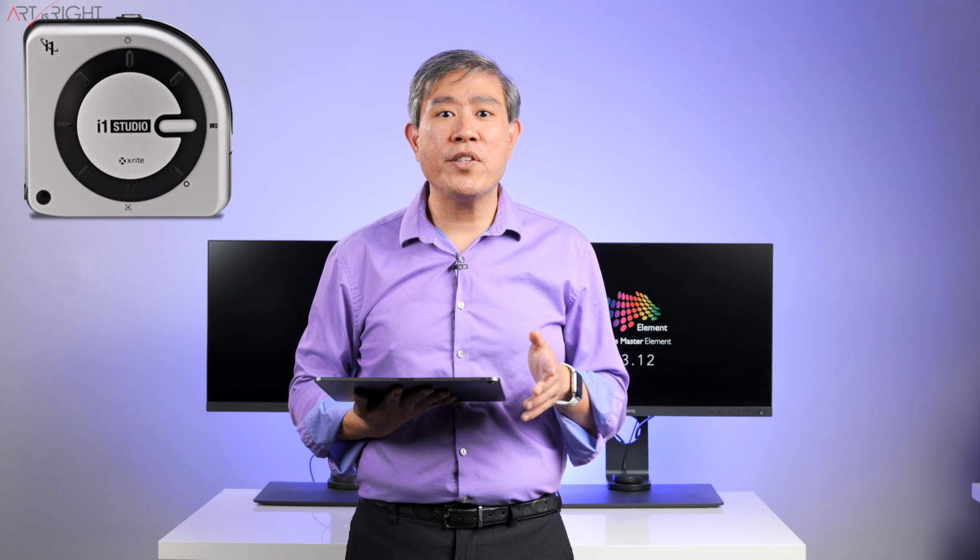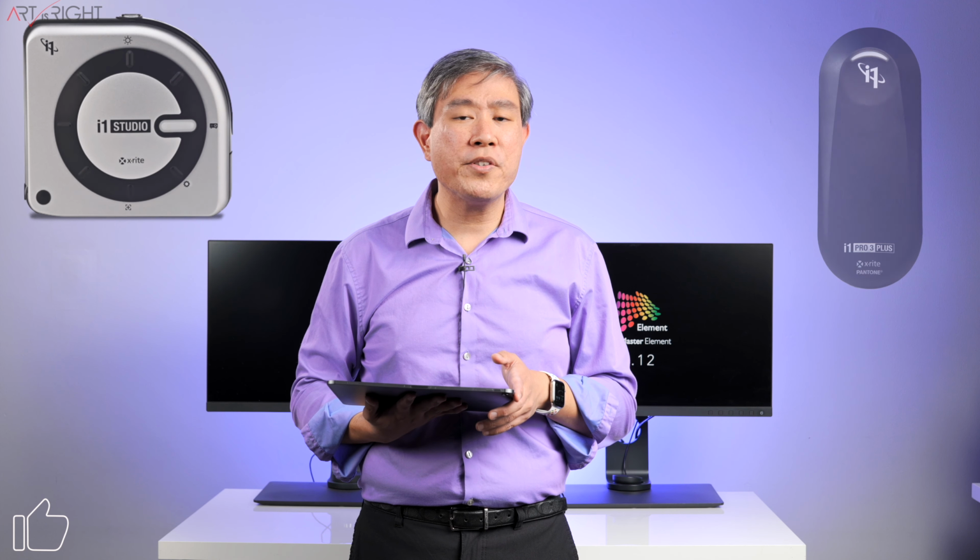If your workflow involves any printing, the X-Rite i1 Studio color spectrophotometer is going to provide you with amazing value. If you need greater control, the X-Rite i1 Pro spectrophotometer series are going to be amazing devices to calibrate any of these BenQ SW displays.